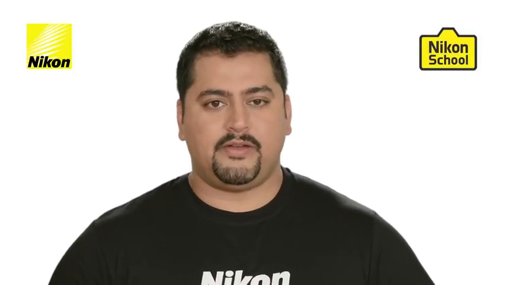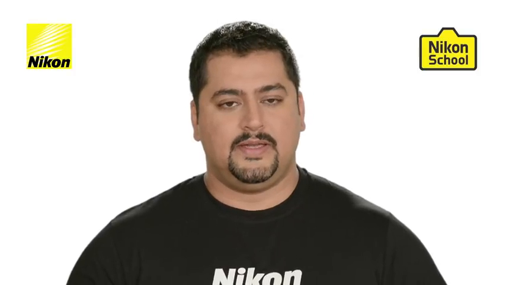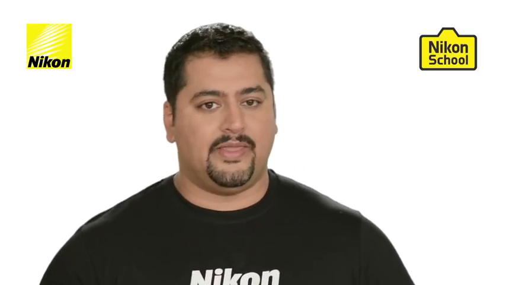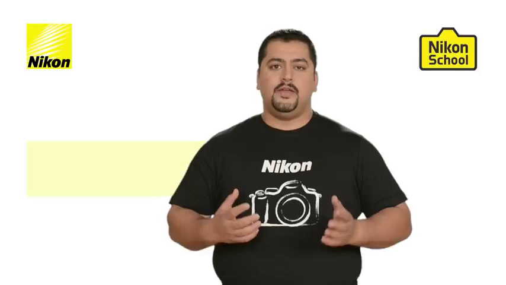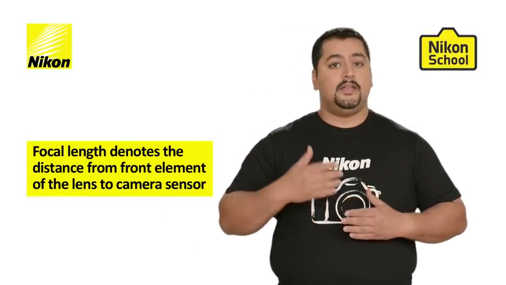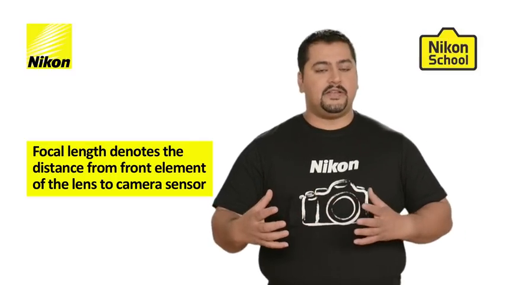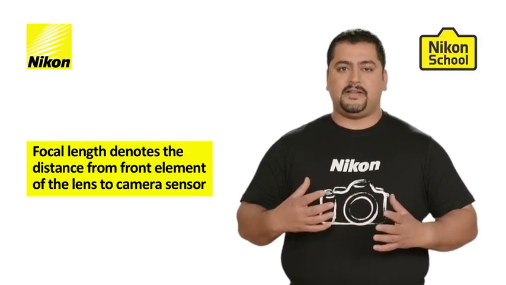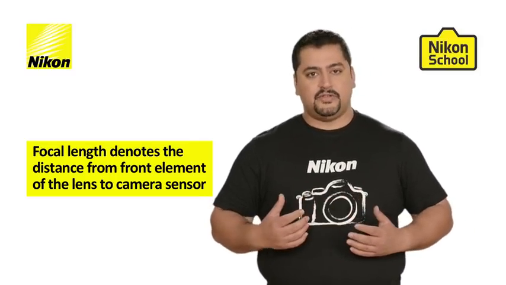We have spoken about various focus and focus area modes. Now let's understand what is focal length. Technically speaking, focal length denotes the distance of the front element of the lens to the sensor. I know this is a bit technical, but to understand this better, let's go through a series of images.